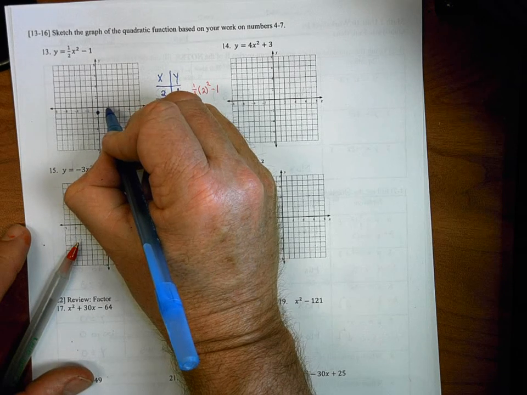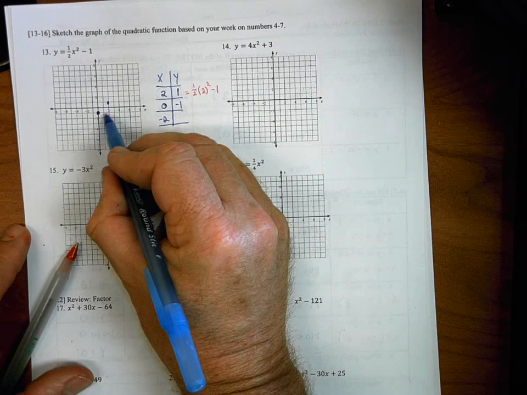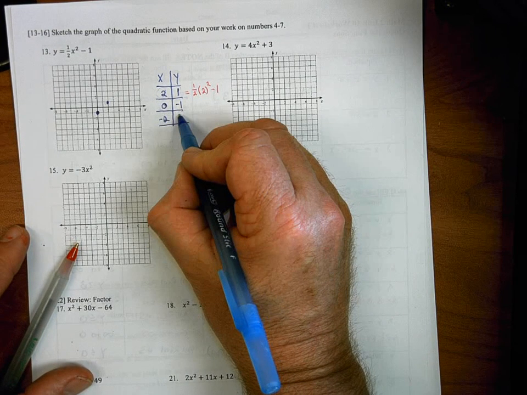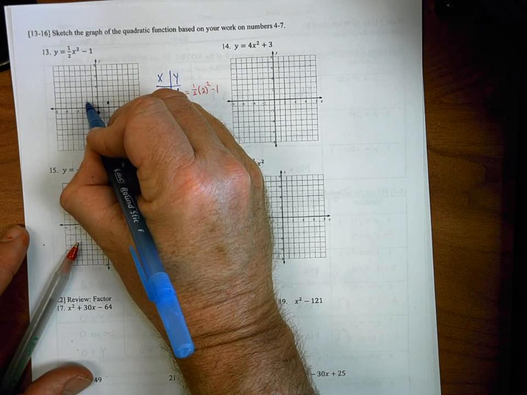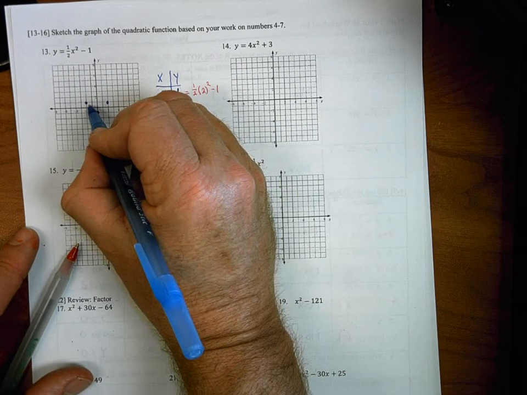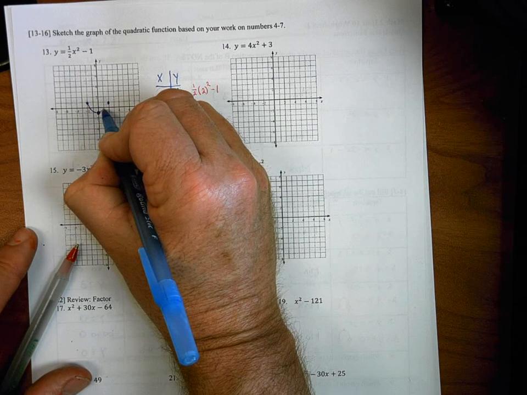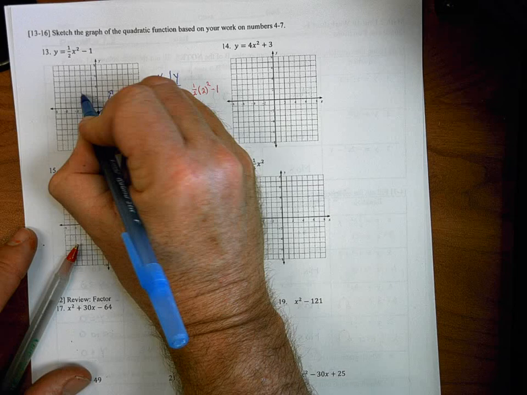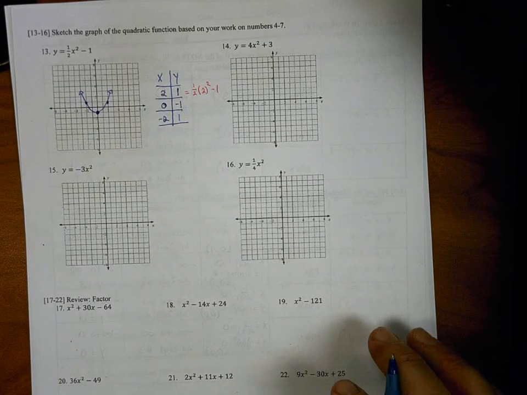X is 2, y is 1. Then, since I know I'm making a parabola, I know on the other side it's the same. So when x is -2, y is 1 as well. And then to graph it, I just make a nice smooth U, a nice smooth parabola, extending the parabola up just ever so slightly, okay, in order to get my parabola here.